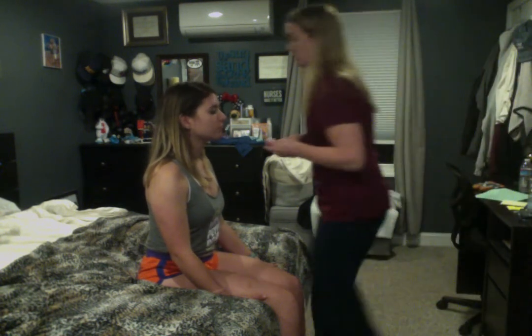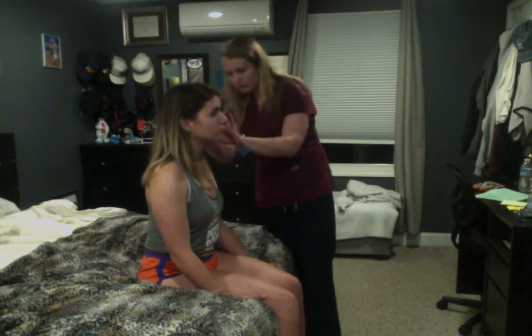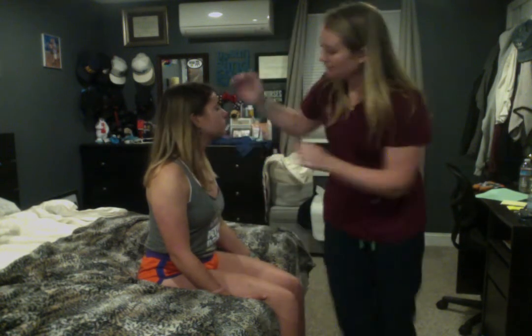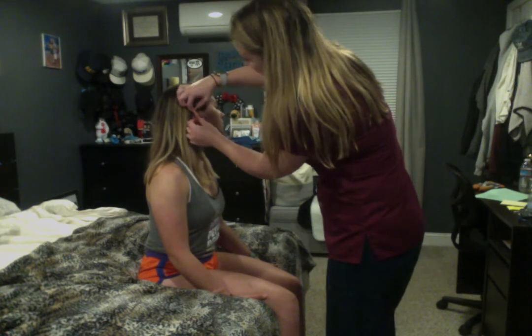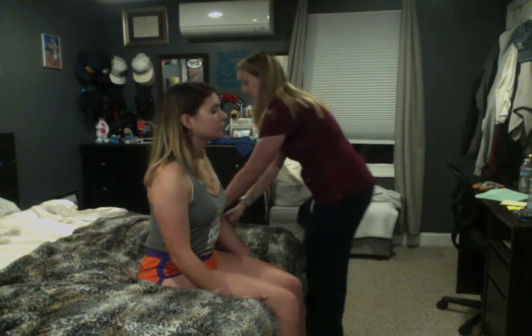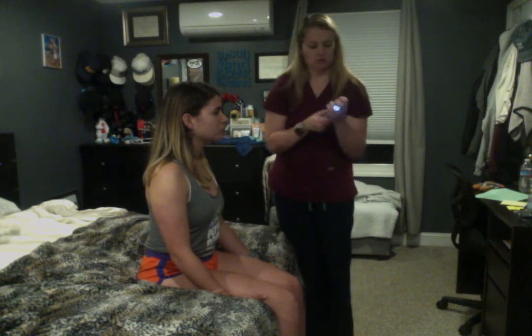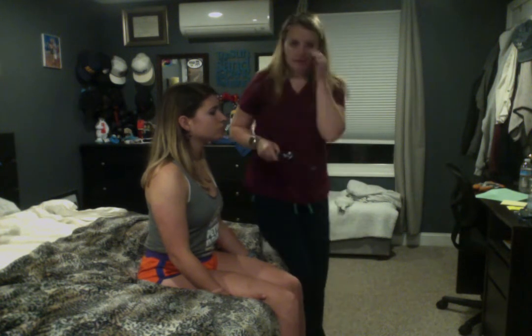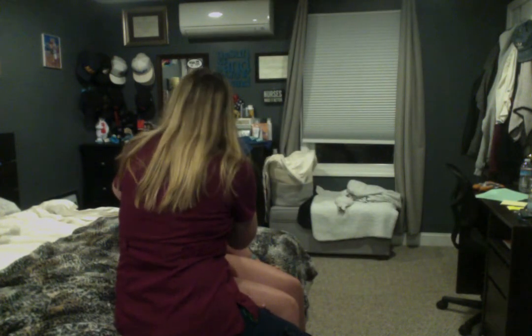Moving on, we're going to go to the ears. Changing my scope. We'll first assess the ears, looking for any masses, hard areas, or tender areas. No redness is noted. And using the otoscope, we will pull back the pinna and look into the ear canal at the tympanic membrane. Good. And then the other side. Good. Tympanic membrane is pearly gray. Ear canal is pink. No lesions or abnormalities.